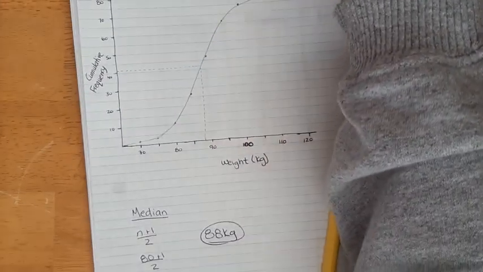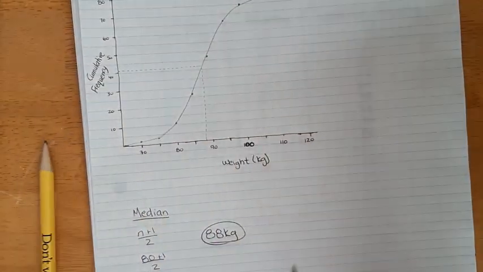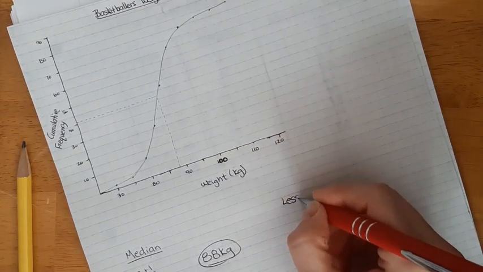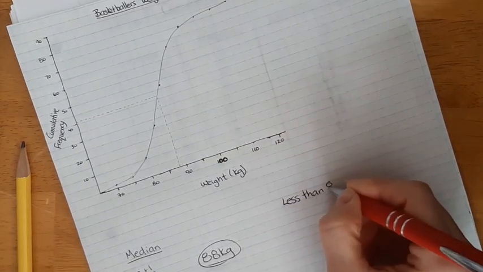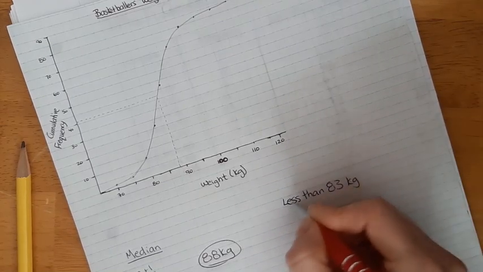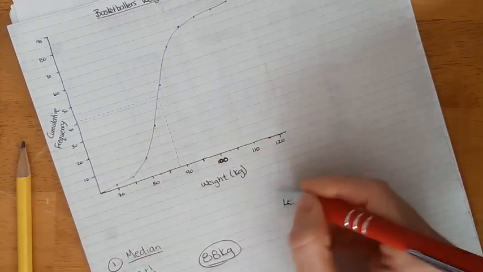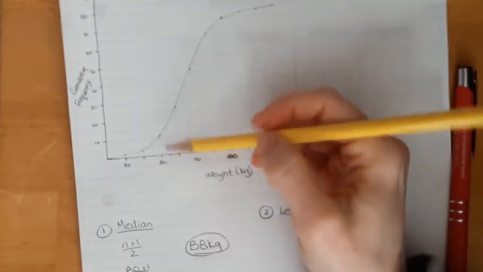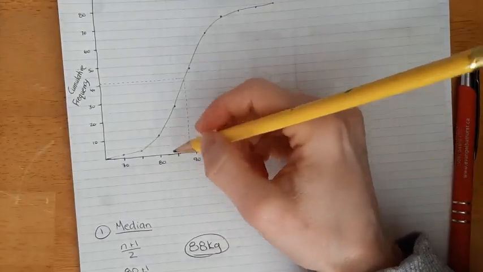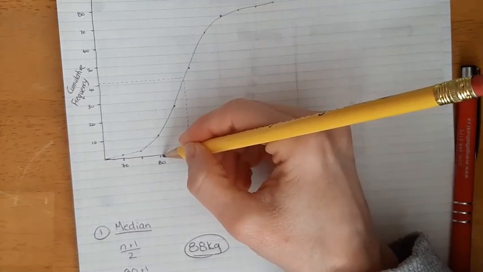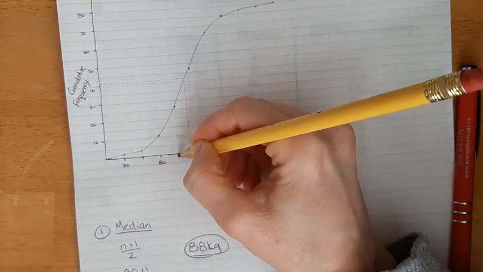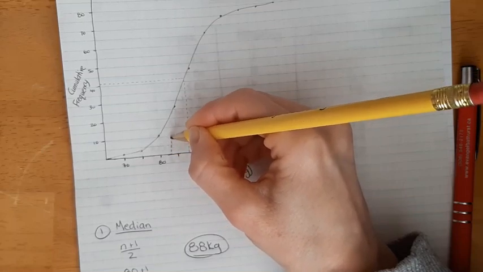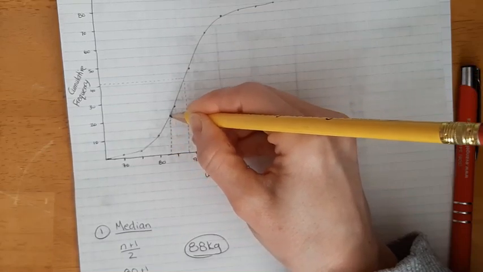Let's imagine that the second question is, how many players weigh less than 83 kilograms? So 1, median, 2, how many weigh less than 83? For this one, we want to find where 83 would fall on our graph. If this is 80 and that's 85, I'm going to be just slightly over halfway. Again, dashed line up to my graph.